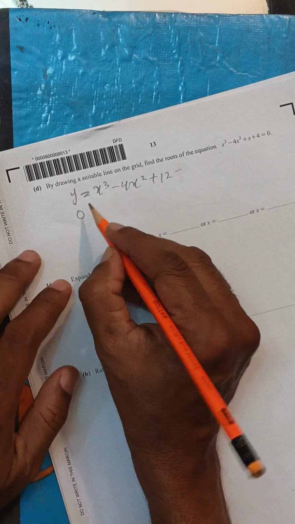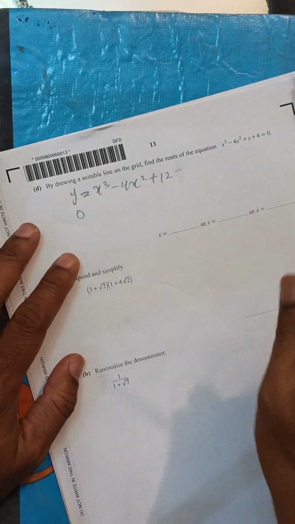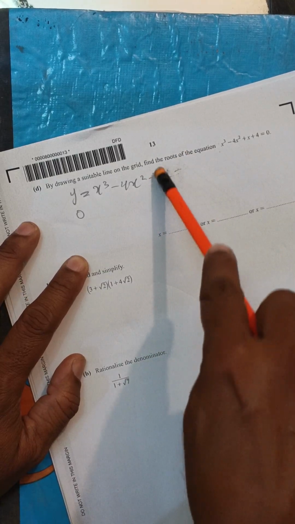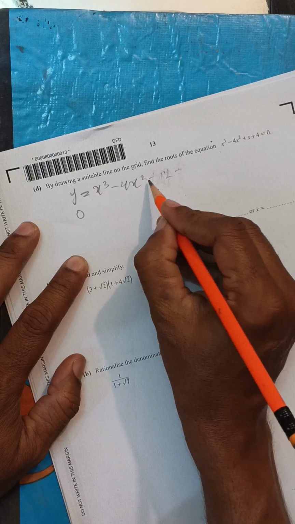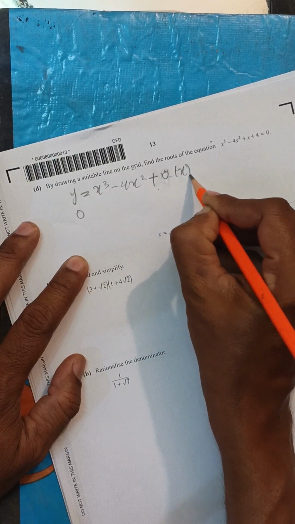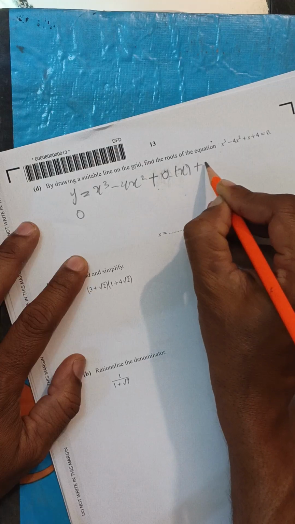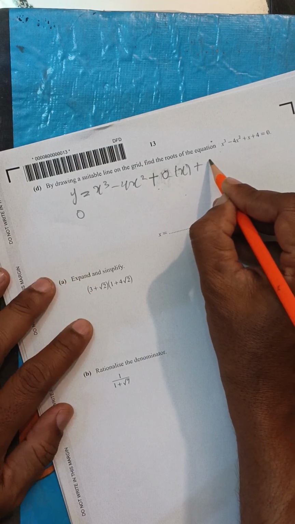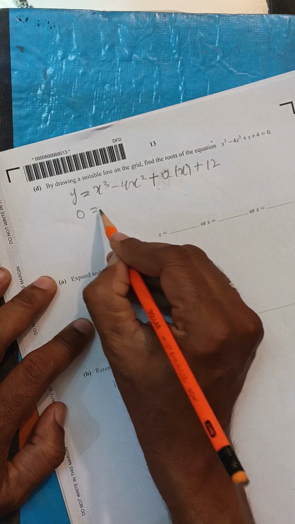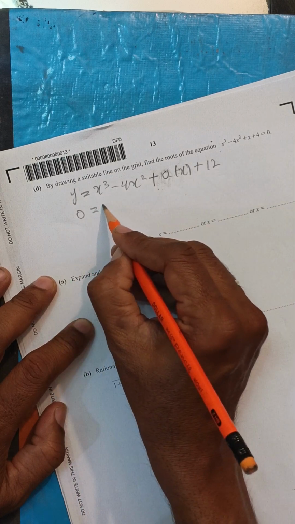Now I am going to mention here, to compare the equations, plus 0x plus 12. And y is 0 in this equation.